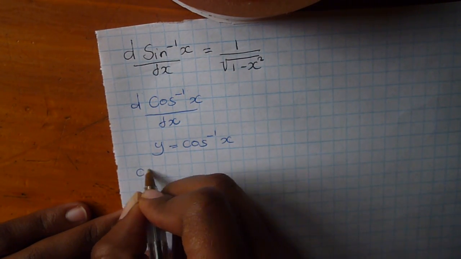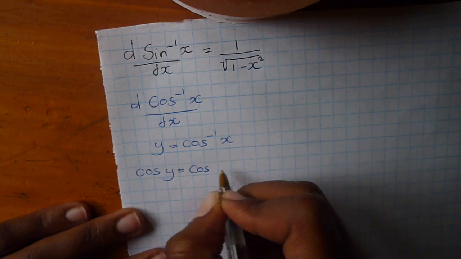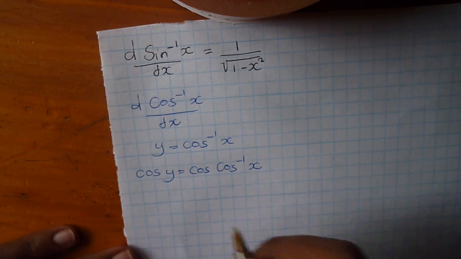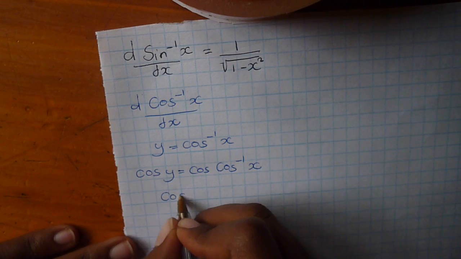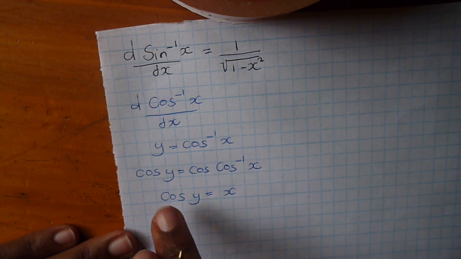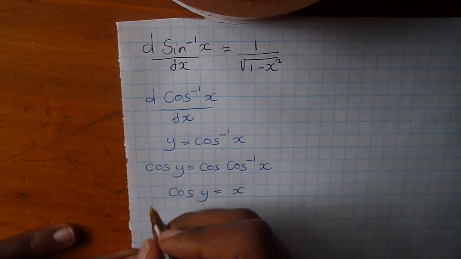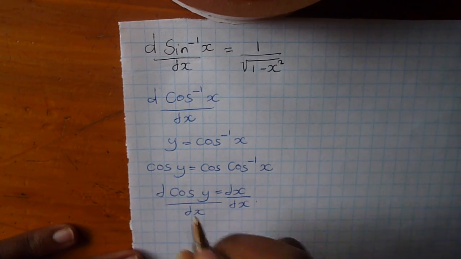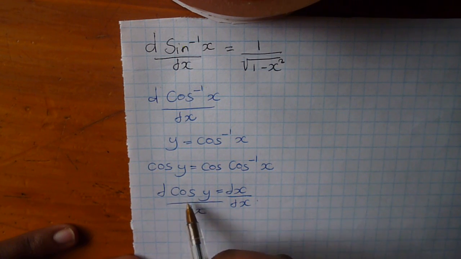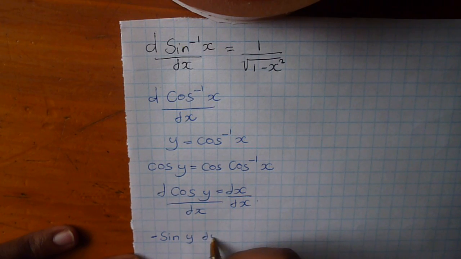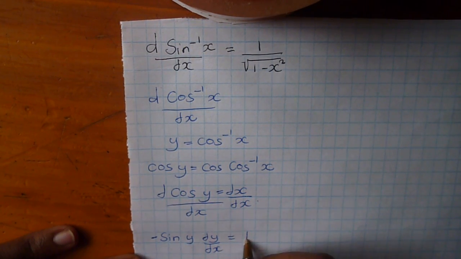Then you take cos of all sides. So that this and this cancel out, and you get cos y equals x. I hope you've captured up to that. Now from this point, we just take the derivative on both sides with respect to x. The derivative of cos y is negative sine y, so it will be negative sine y dy over dx equals 1.